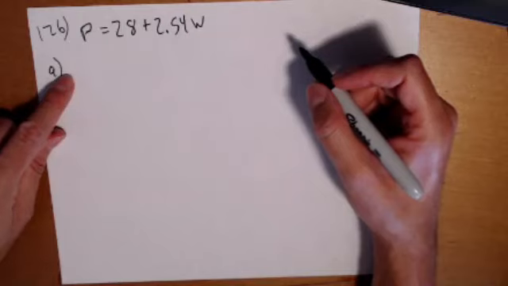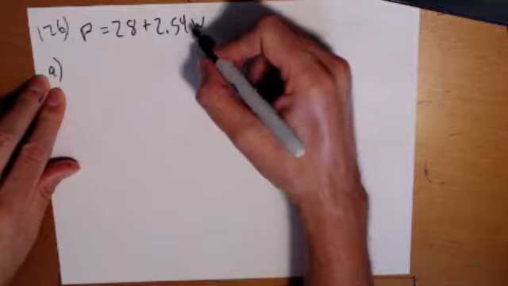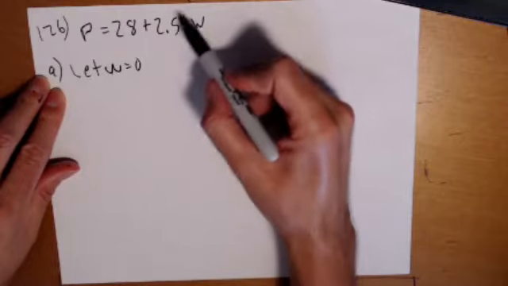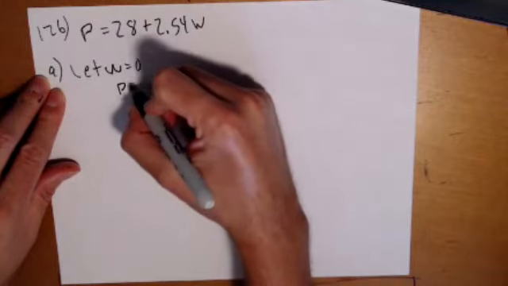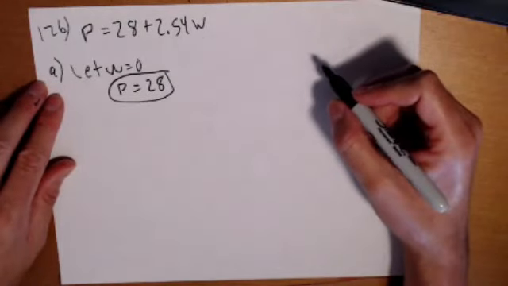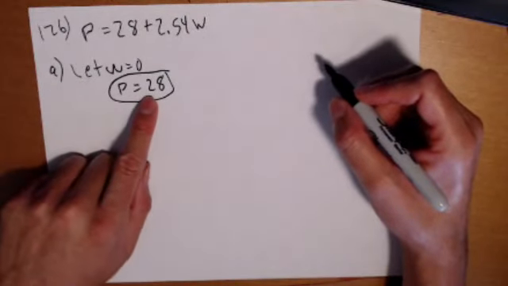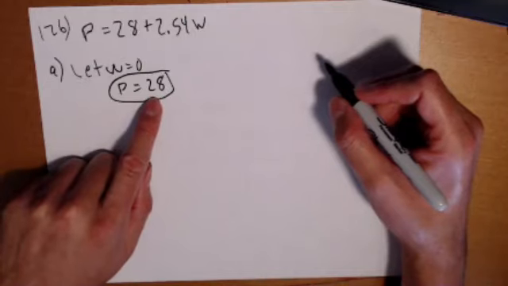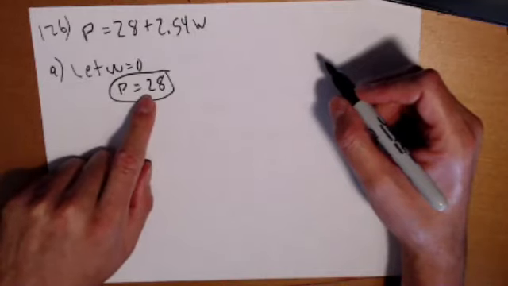If they use 0 water, just plug in 0 for W. So let W equal 0. If W is 0, this whole thing goes away, and that means they had to pay 28 bucks. So in order to keep the water on, it's going to cost 28 bucks per month. Even if you don't use water, you still have to pay 28 bucks per month just to keep the pipe connected. Okay, cool.